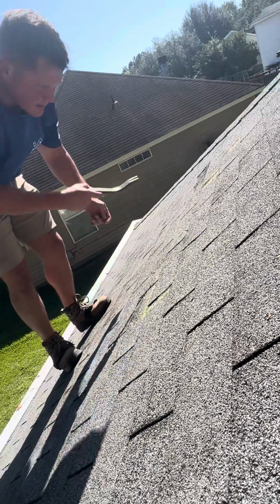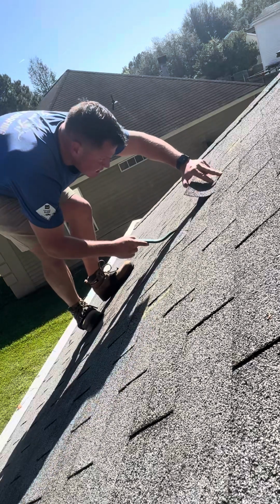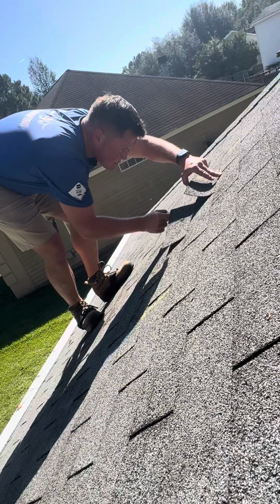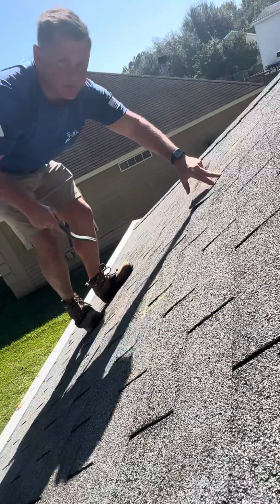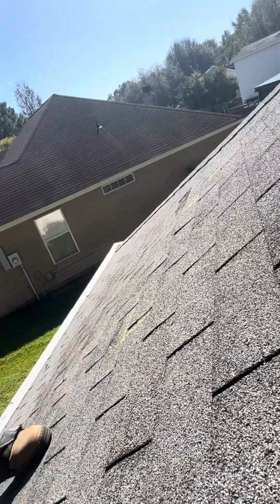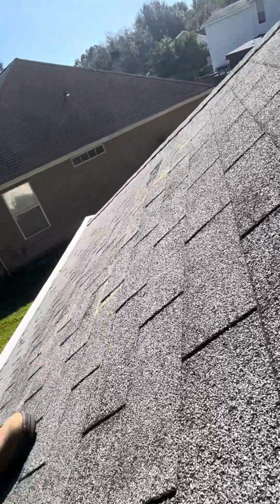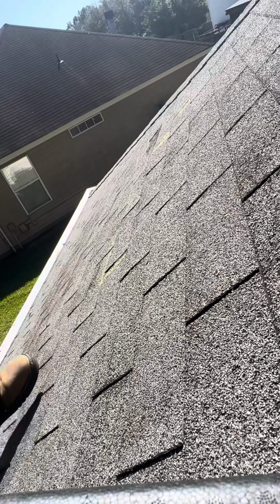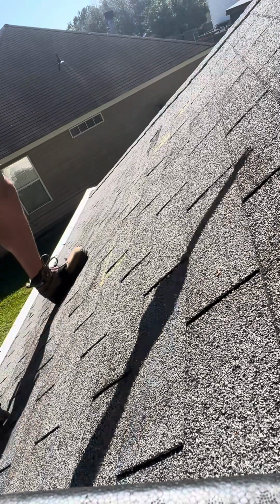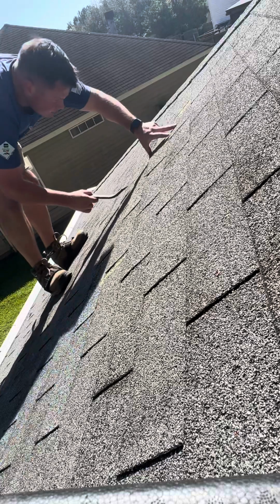Again, I am being as careful as I possibly can. I'm only lifting these shingles as much as I possibly have to. This one ripped right through. This nail ripped right through that shingle. See that? Ripped right through it. These shingles are old and brittle, so it's just going to cause more damage to the next shingles as I'm pulling those out.